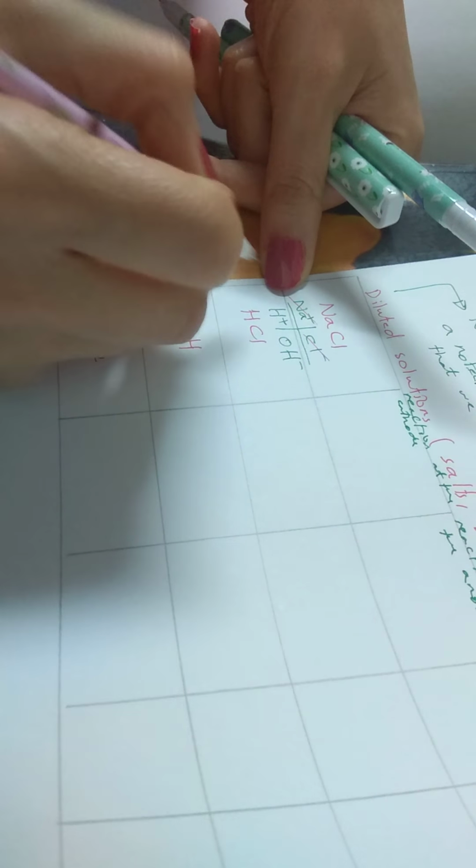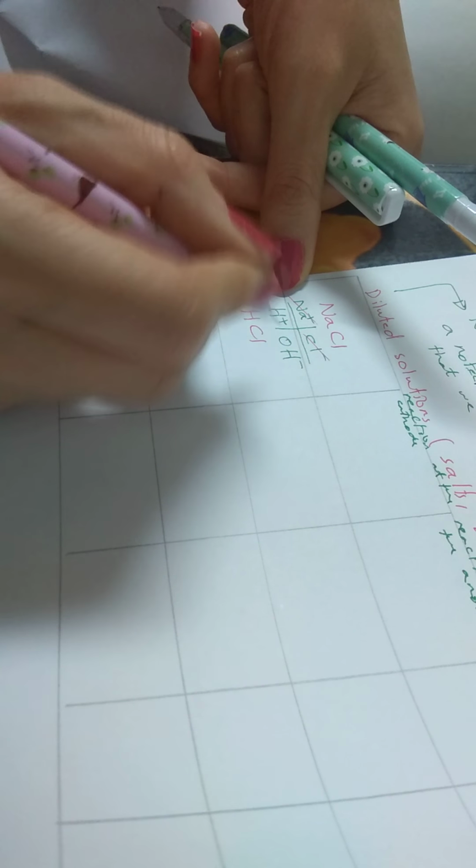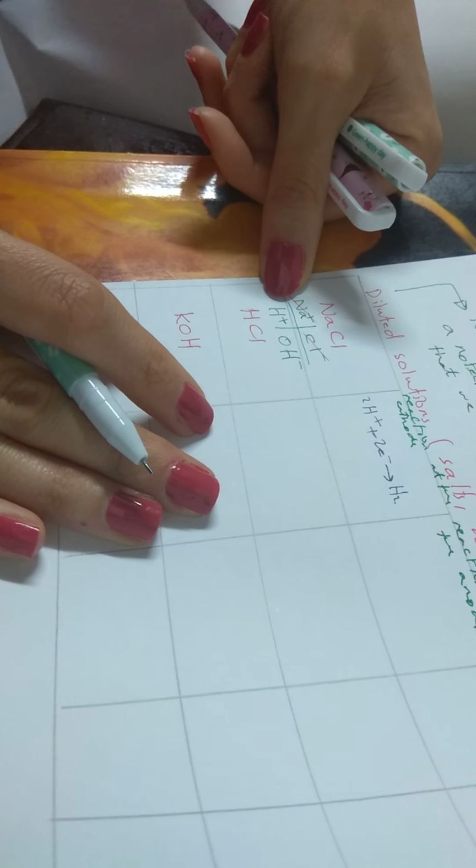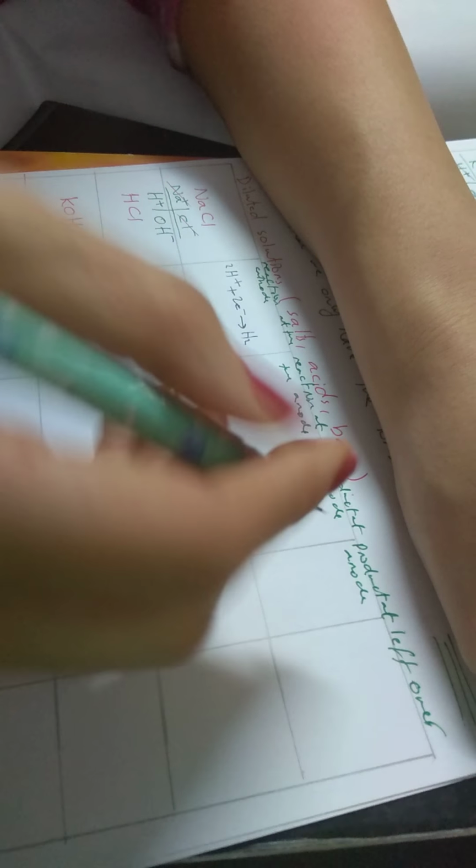So at the cathode, we will have the H plus, and the product at the cathode is the H2.